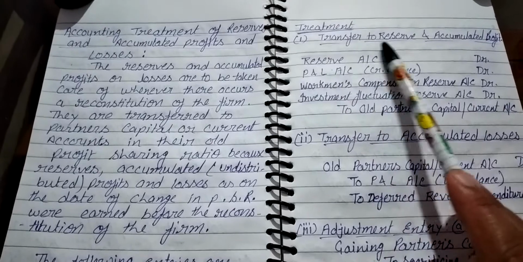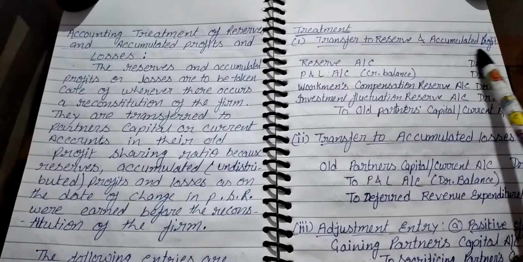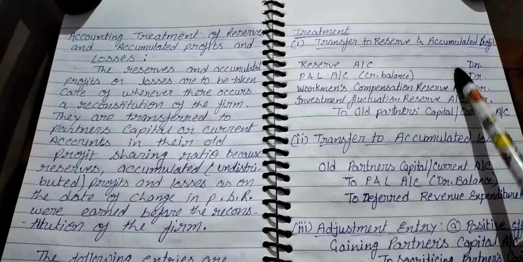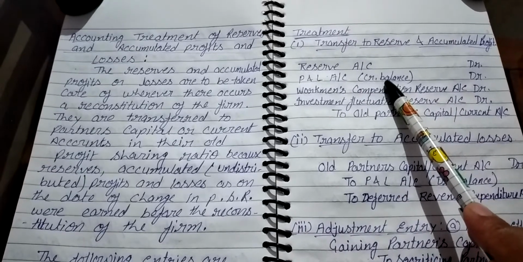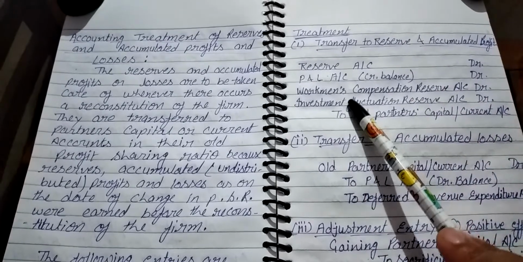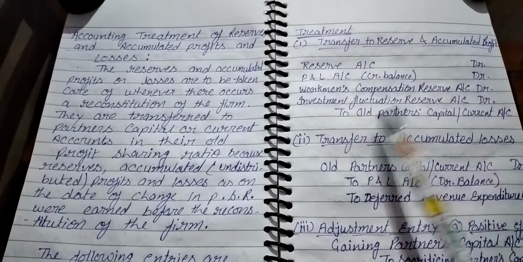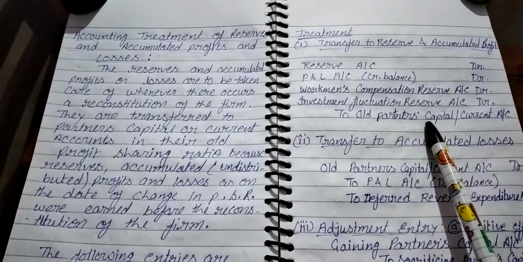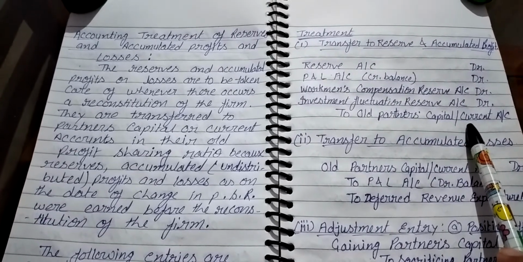Treatment of transfer to reserve and accumulated profits. Firstly, we have to calculate the accumulated profit. Treatment means journal entry. Reserve accounts are debit, profit and loss credit balance. Credit balance means profit, because all income and gain are credit. So profit and loss account debit, workmen compensation reserve account debit, investment fluctuation reserve account debit, to old partners' capital or current account. Capital account if capital is fluctuating, and current account if capital is fixed.